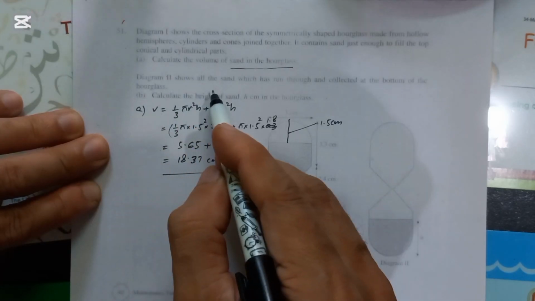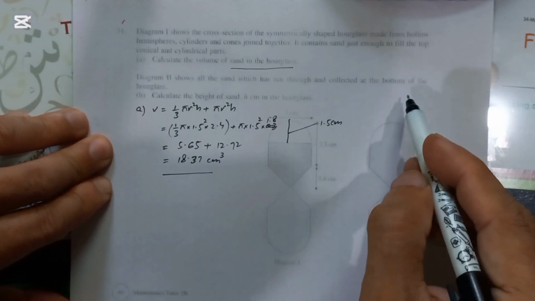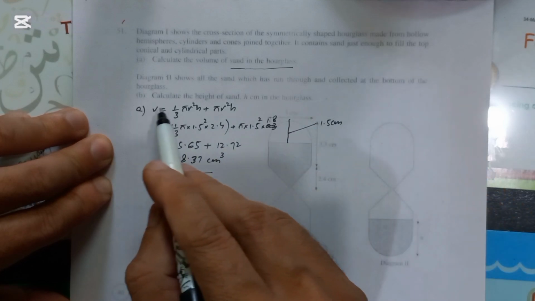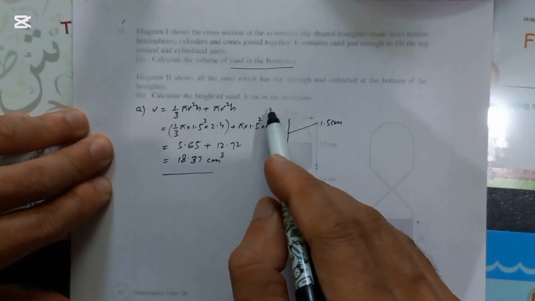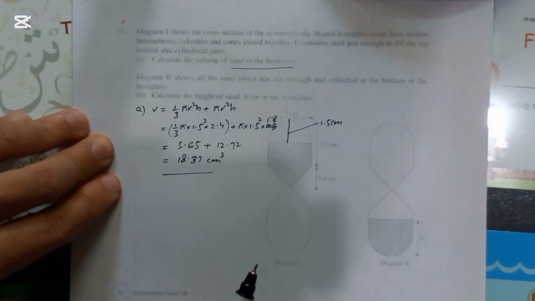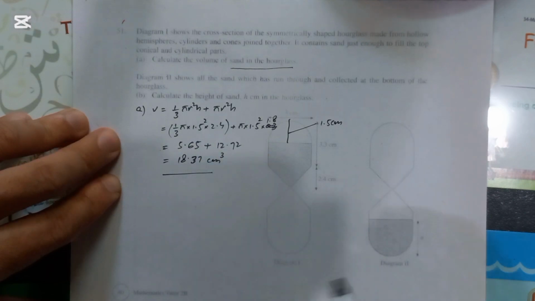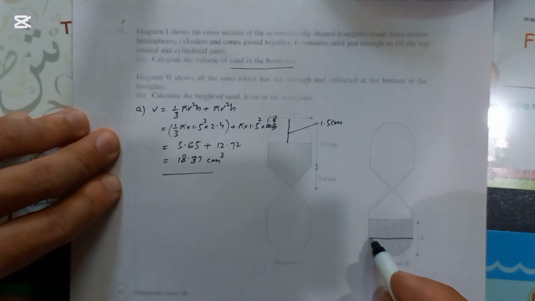Diagram 2 shows all the sand which has run through and collected at the bottom of the hourglass. B part, calculate the height of the sand in the hourglass. Now the requirement is calculate the height of the sand in this hourglass. If you carefully look, hemisphere is fully filled, but cylinder is incomplete.